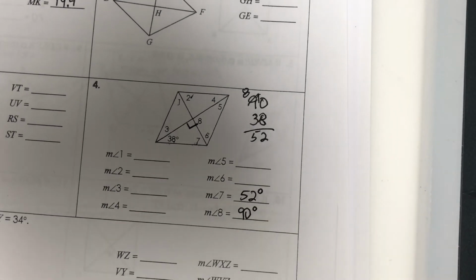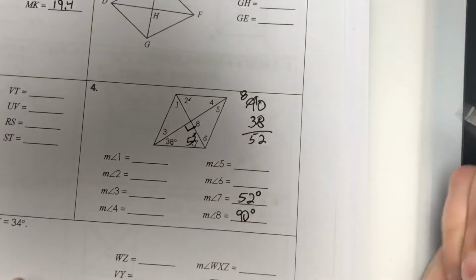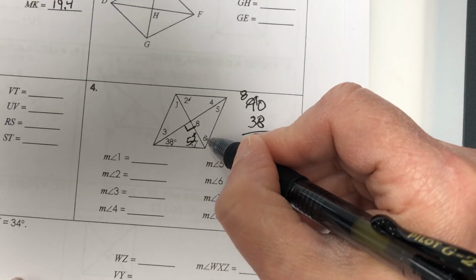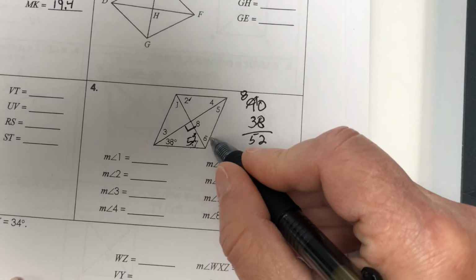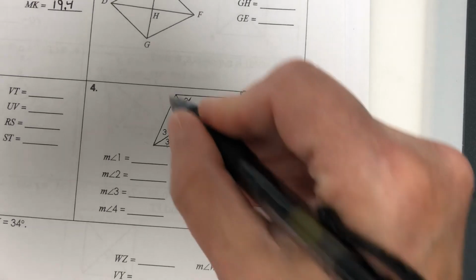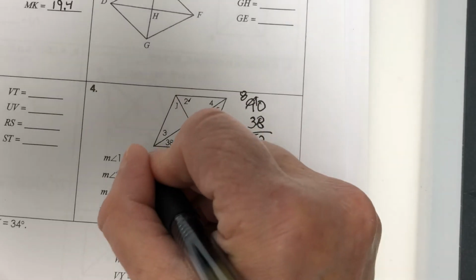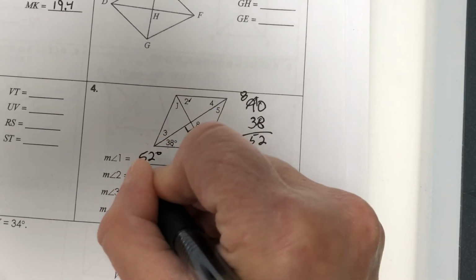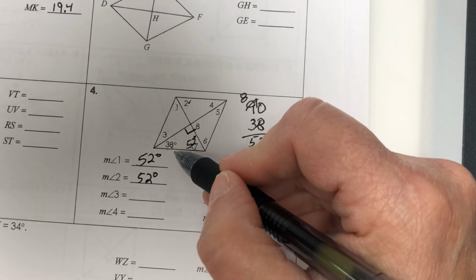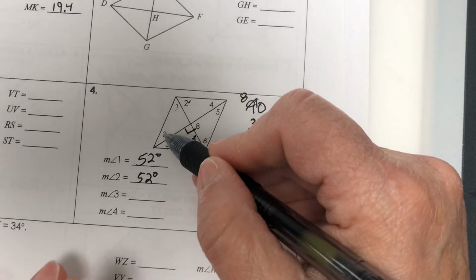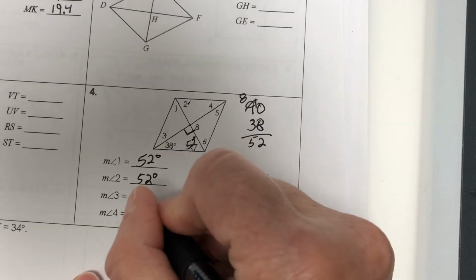Okay, so now I know my two angle measures. This is 52. If that's 52, angle 6 here is 52 as well. The diagonal bisects the angles. Jump over here. Opposite angles are congruent. That means 1 and 2 are both 52 degrees as well. Come back to the original angle it gave us. If this is 38, angle 3 has to be 38. Diagonal bisects the angles.